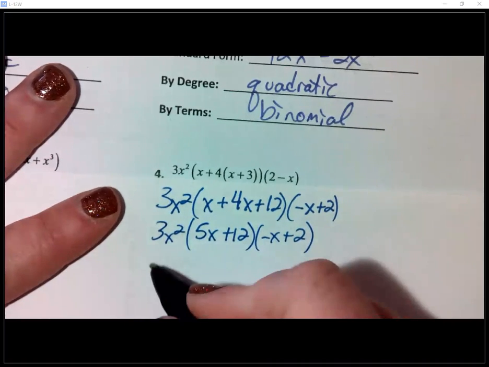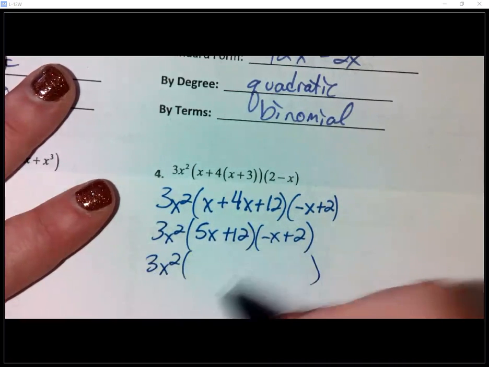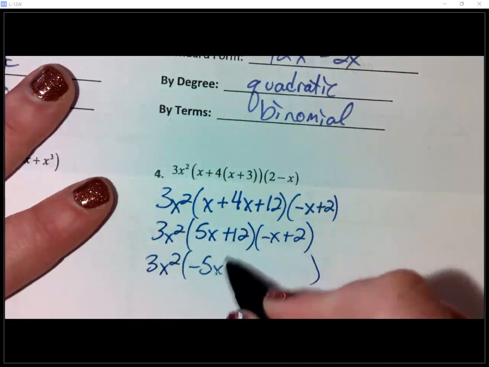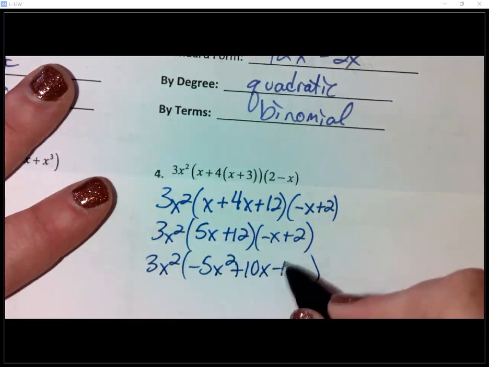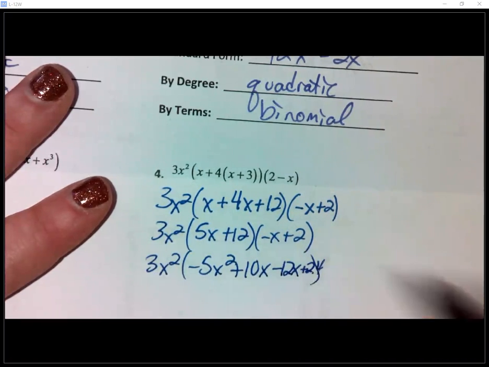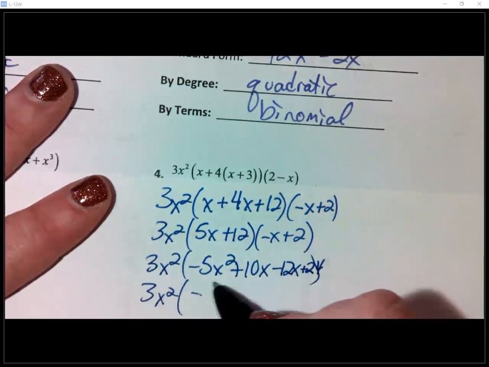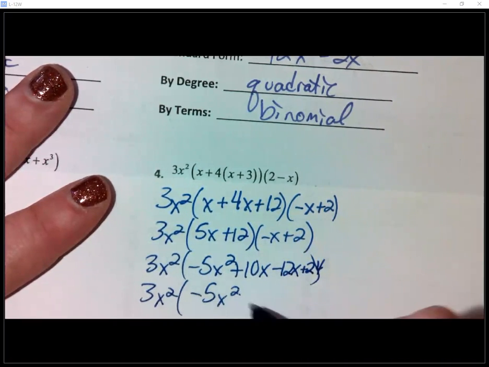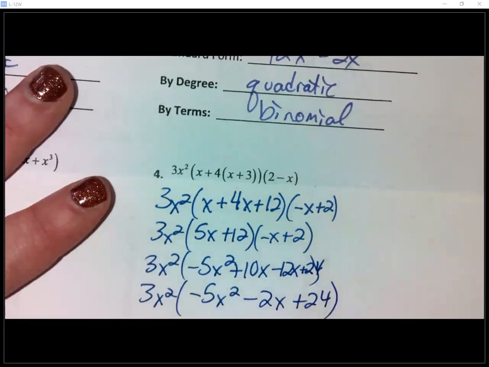So 3x squared, and then I'm going to FOIL these two. First, negative 5x squared, outside plus 10x, inside minus 12x, and then last plus 24. All right, let's combine like terms. And now all I have to do is distribute through that 3x squared.